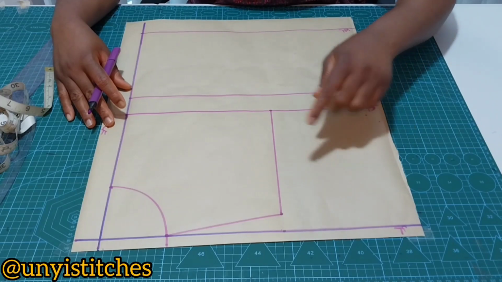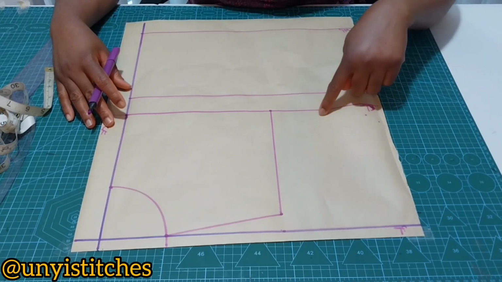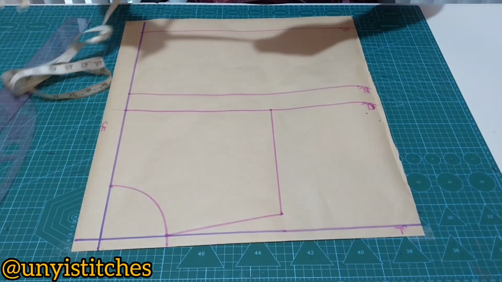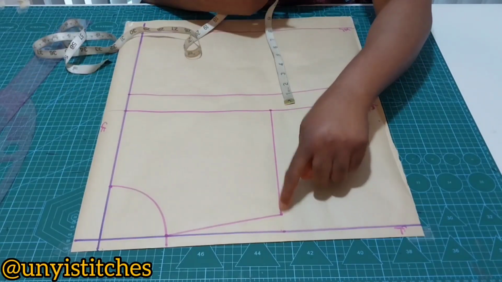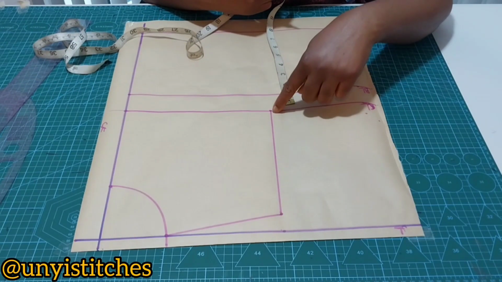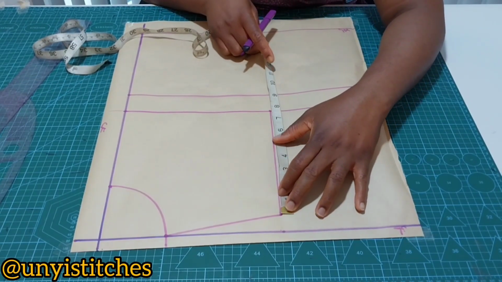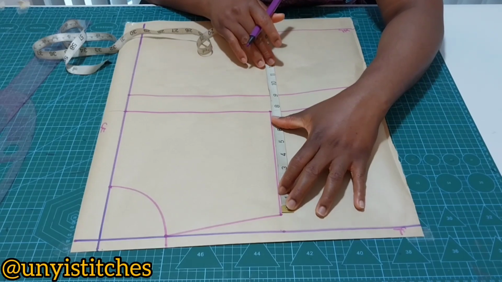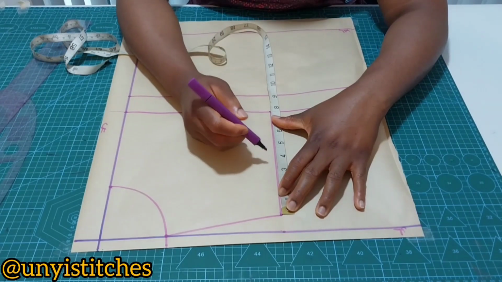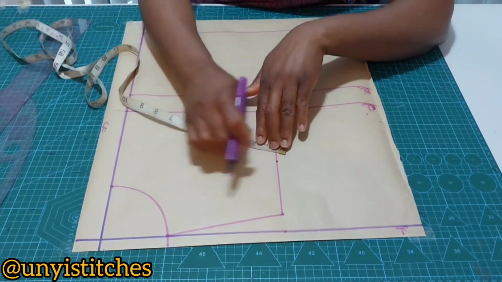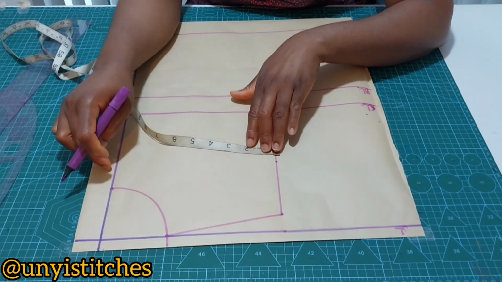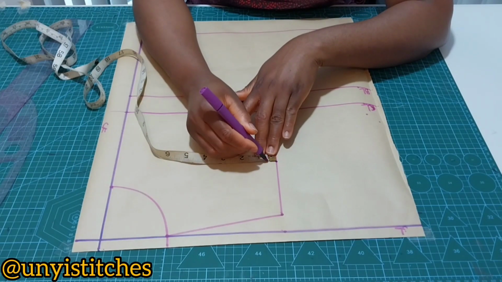The next thing I will do is input my armhole curve. To do that, I will measure this line, that is from my shoulder slope to my chest line. Whatever measurement I have, I will divide it by 2. So I'll mark the center of my line. This is the center of my line. Then I will come in toward my center front by 1/2 inch.